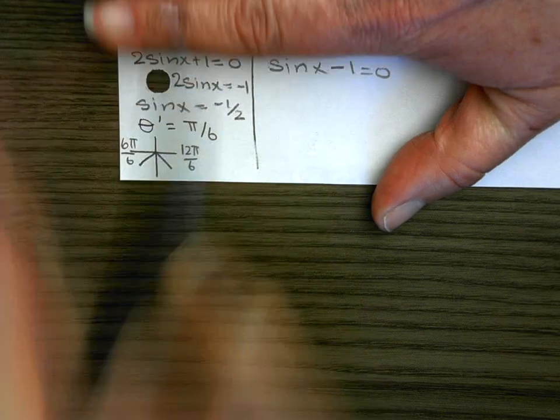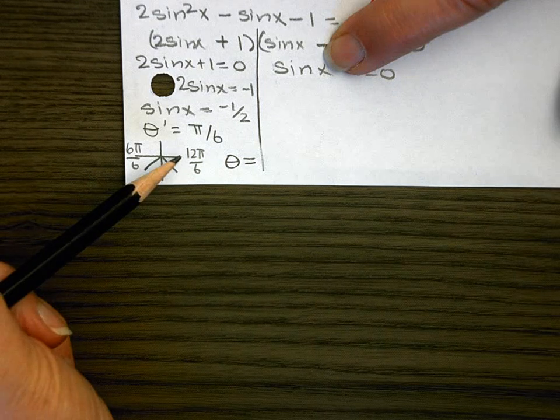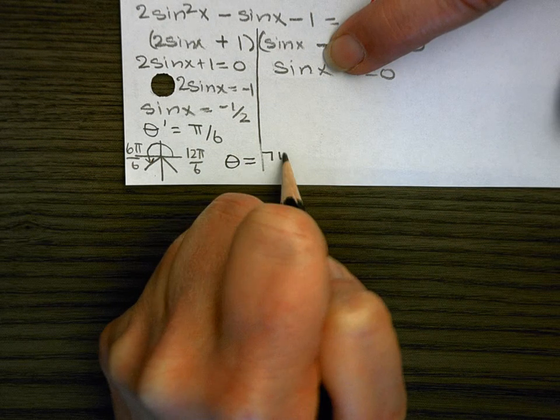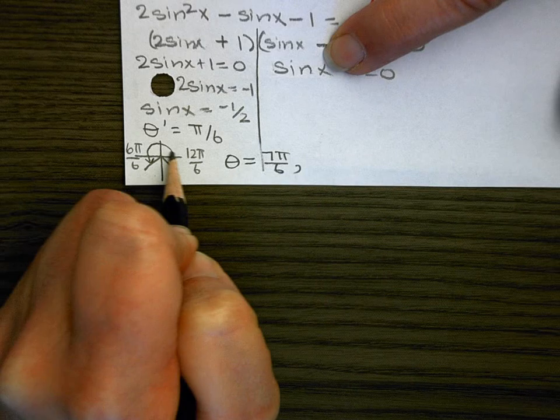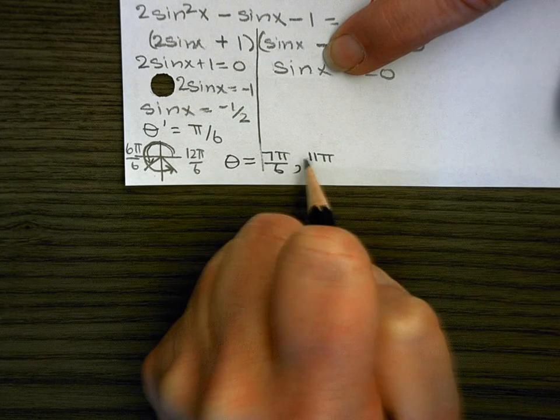So then my rotated angles for this one are going to be from 0 past 6 pi over 6, so that would put it at 7 pi over 6. And then for quadrant 4, right before I get to 12 pi over 6, which would be 11 pi over 6. So there's 2 of my answers so far.